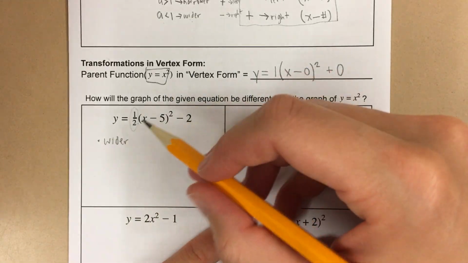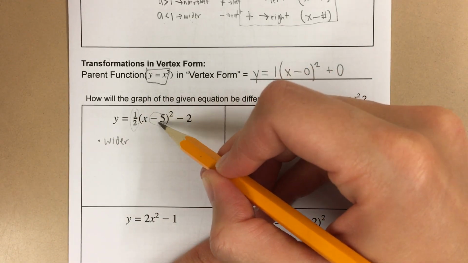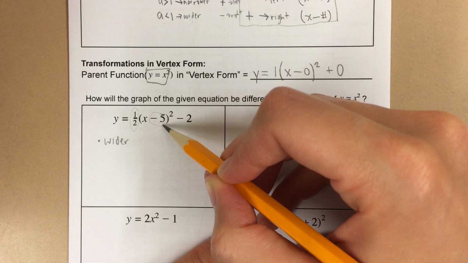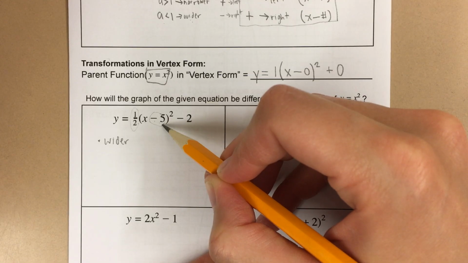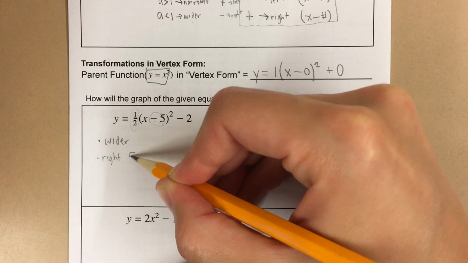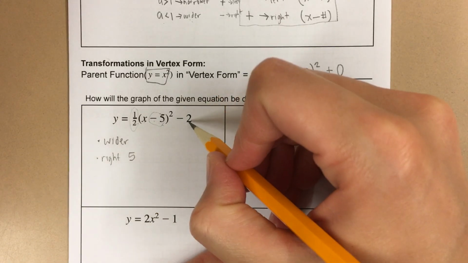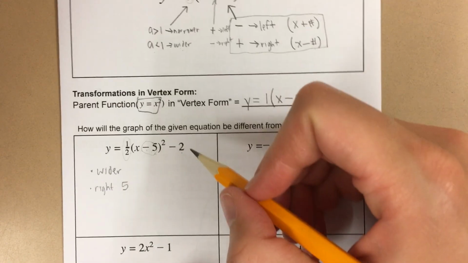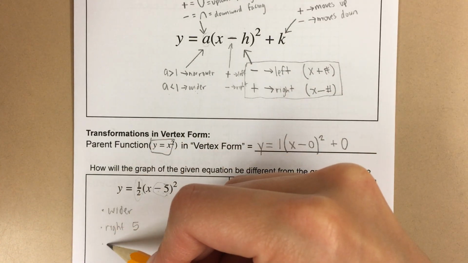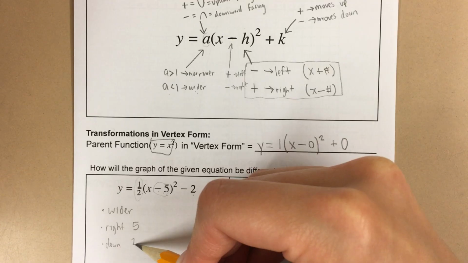Okay, what else will happen to it? What does this mean? Okay, here, this is x minus h, so that means h is positive 5. Okay, so this will go to the right 5. Okay, and then this, k is negative here, right? If it's negative, it moves down. So this will go down 2.